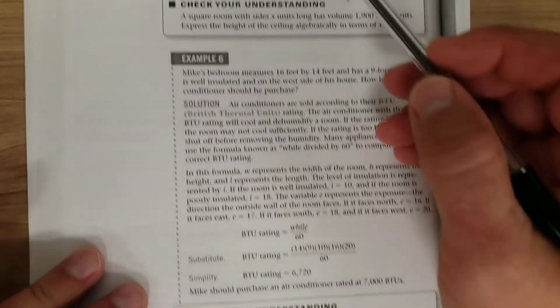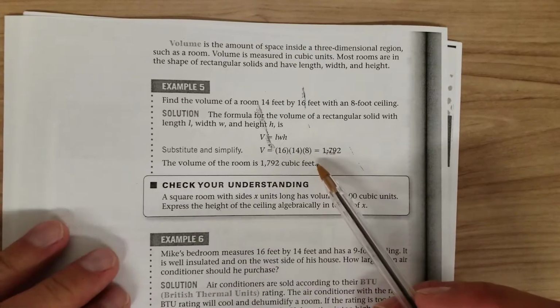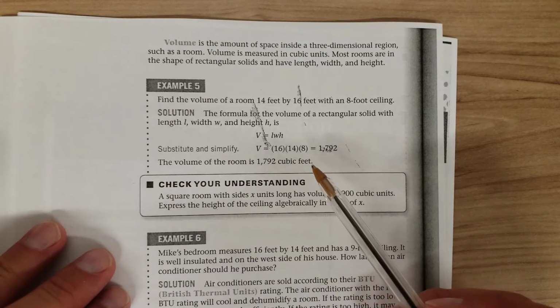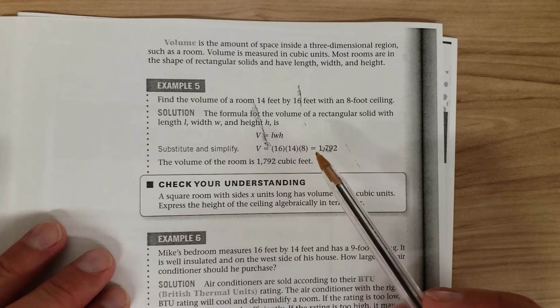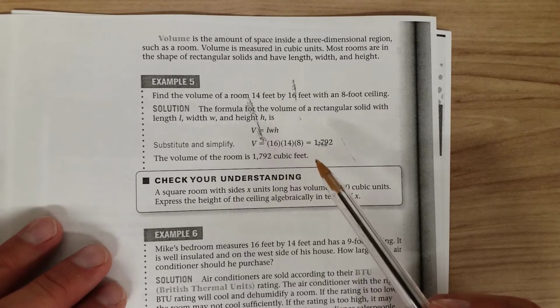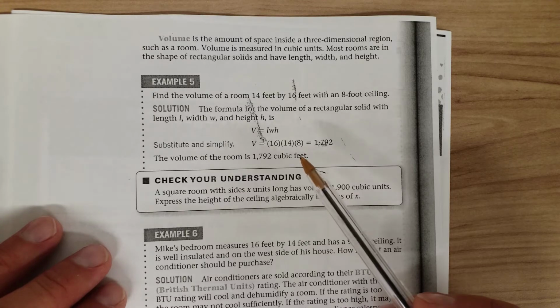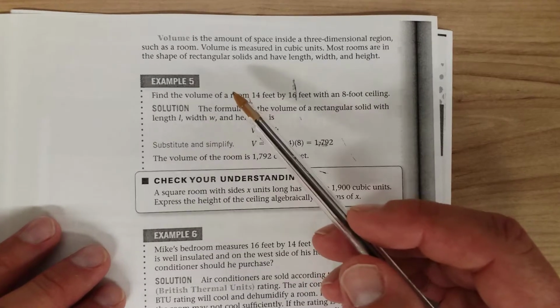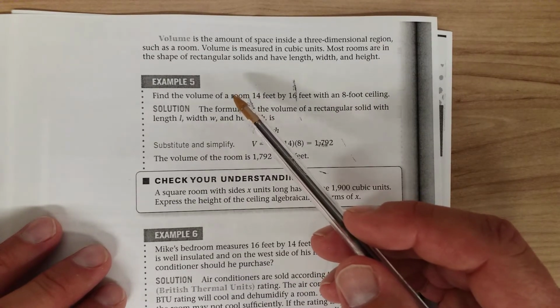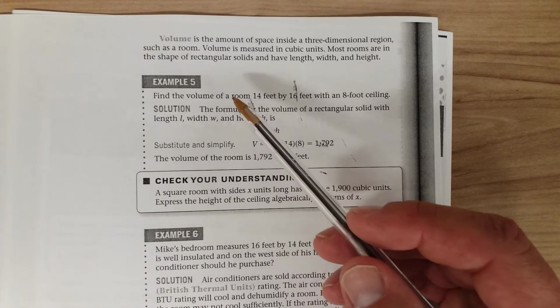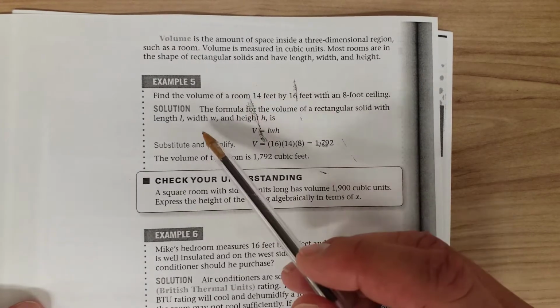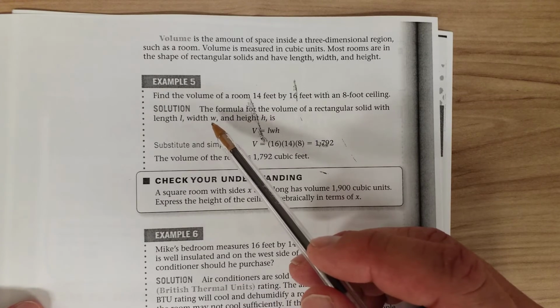So volume. Volume is the amount of space inside a three-dimensional region, like the amount of space inside of a box or inside of a soda can. But with regards to what we're learning, volume would be the amount of space inside a room, like a bedroom or a living room. The volume of a room is three-dimensional.